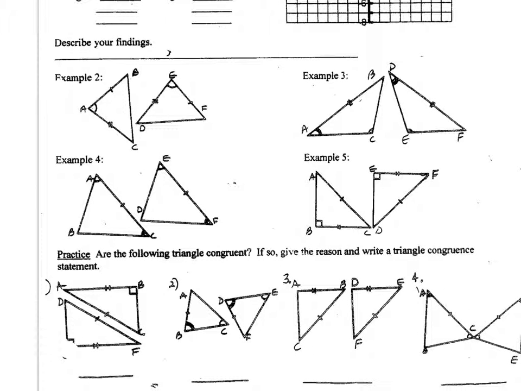So, example number 2. What should that be? Side angle, side. Side angle, side. That is right. So it's side angle, side. What about example number 3?